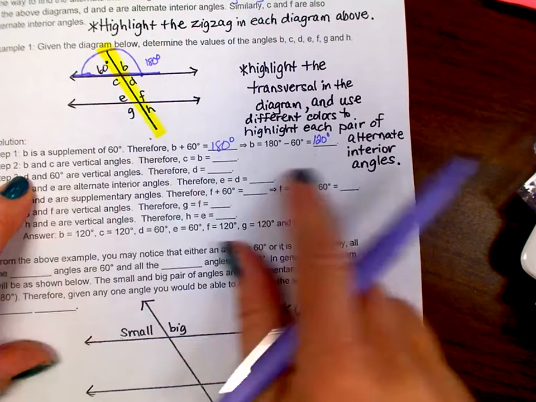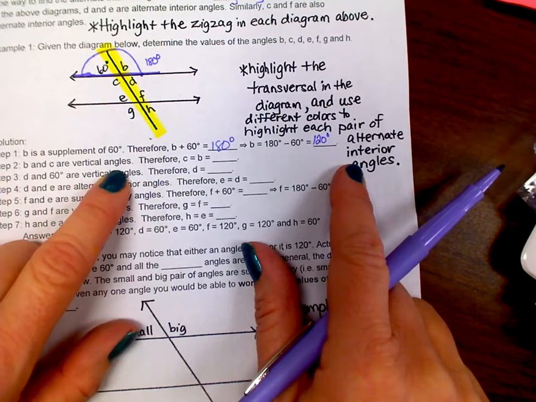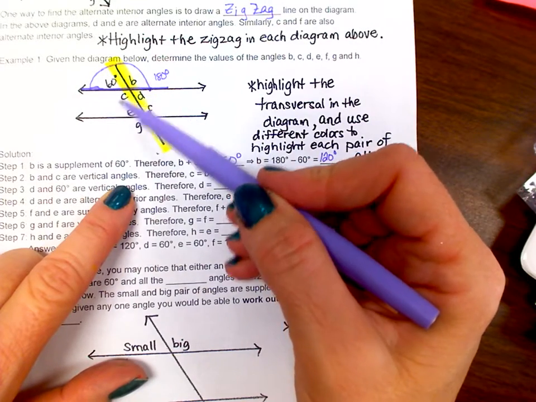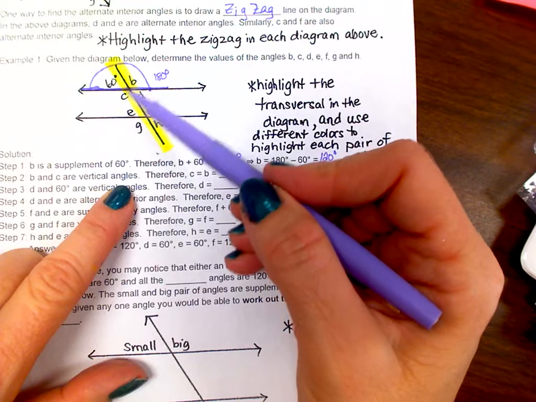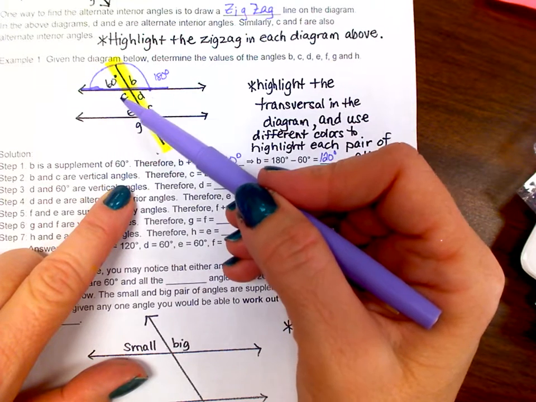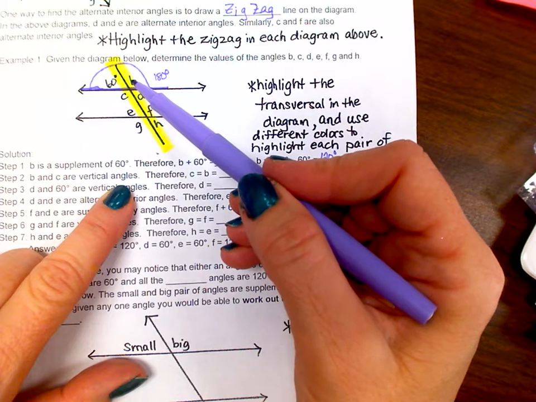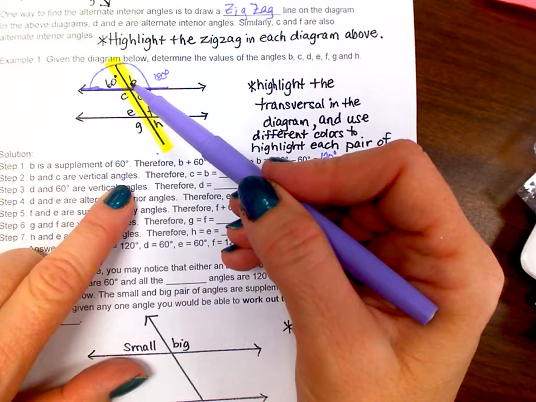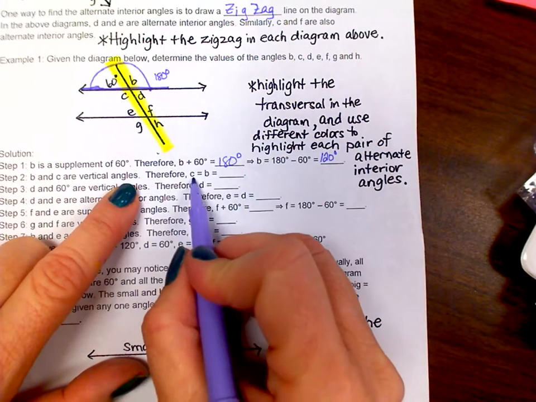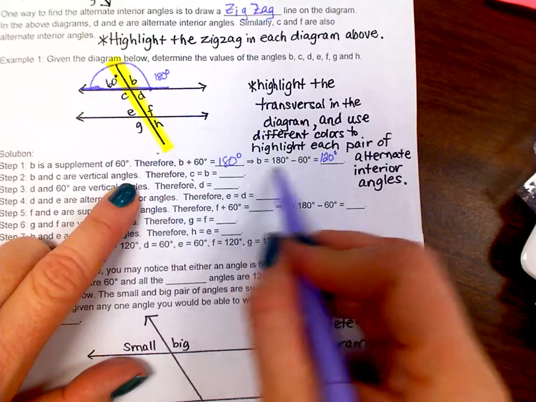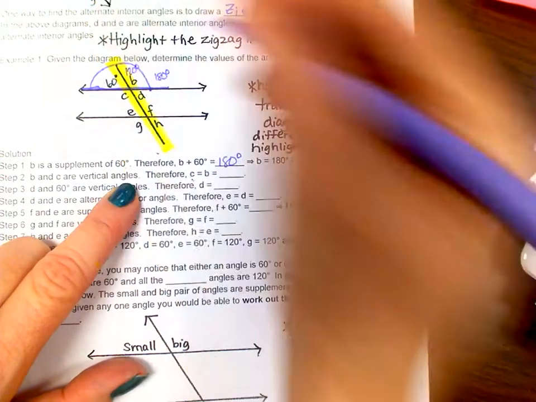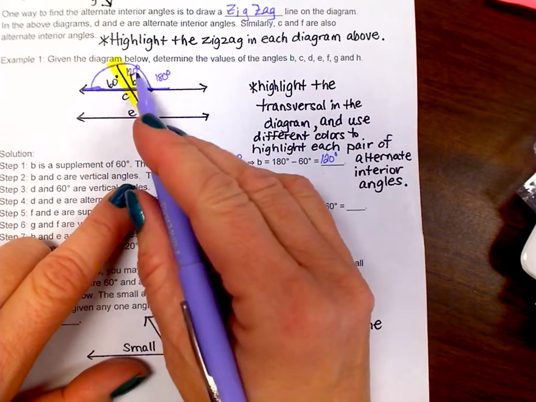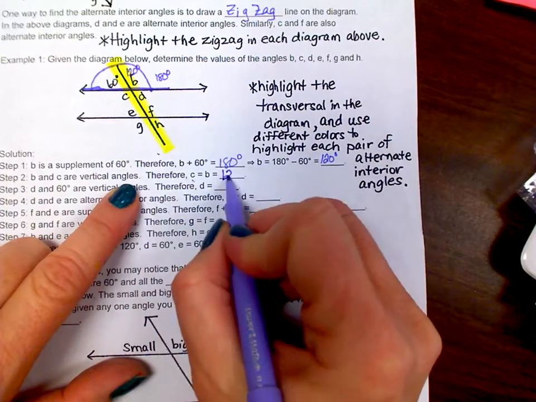Step 2, B and C are vertical angles. Remember, vertical angles are opposite of each other or across from each other. So B and C are vertical angles, and they are congruent. Same shape, same size. So therefore C equals B, and we just said B equals 120 degrees. So if B is 120 degrees, C would be 120 degrees.